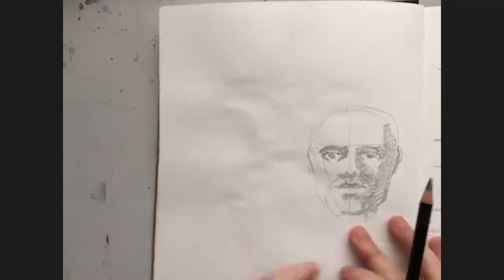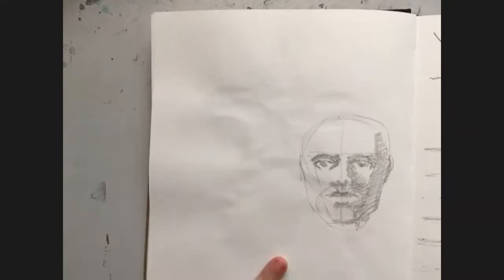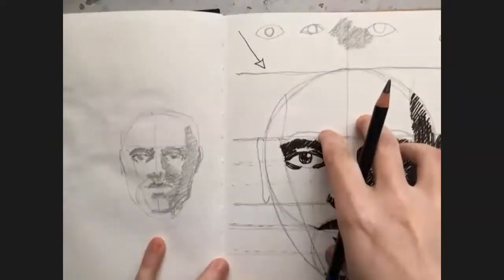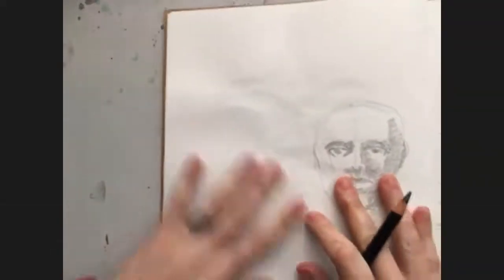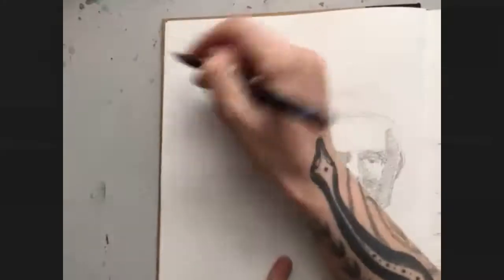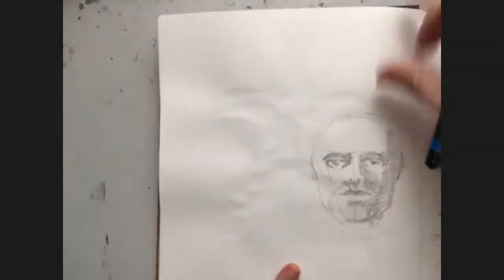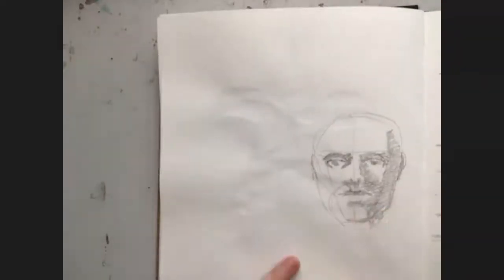Let's go here. Let's use this page. So this scheme here, we said it's the face, so it doesn't include the skull. So let's take a look at the skull and how it works. I'm gonna draw a small scheme from the side just so you understand what I'm doing, and then we're gonna work on 3/4.